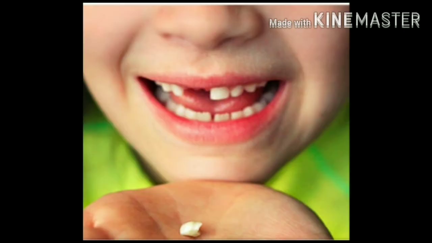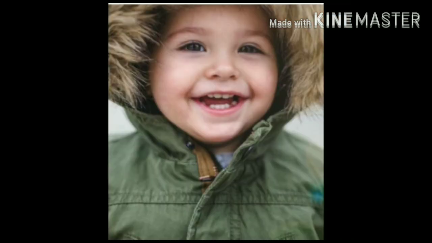Do you remember about falling of your teeth some years ago, children? The first set of teeth grows during infancy, that is babyhood, and they fall off at the age of 6 to 8. Yes.